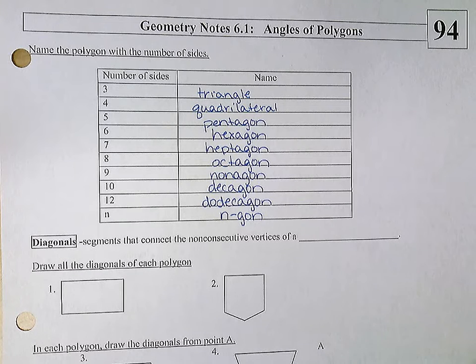You're not going to need to memorize all of these. You will need to know the quadrilateral is 4 sides, because we're going to be dealing a lot with quadrilaterals and different types of them. So you will need to know how many sides that one is. I think you guys know what an octagon is by now. Triangle, and a decagon probably, for sure.